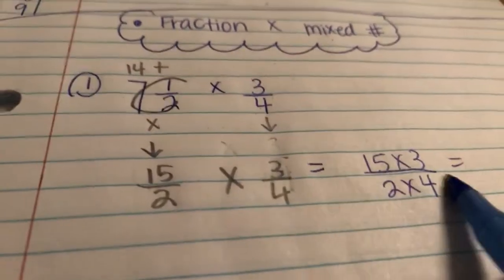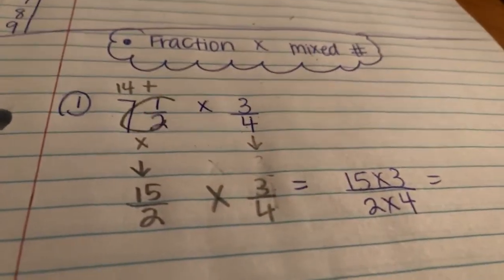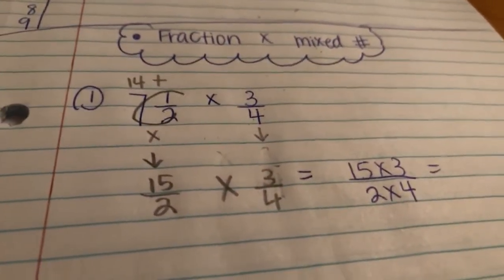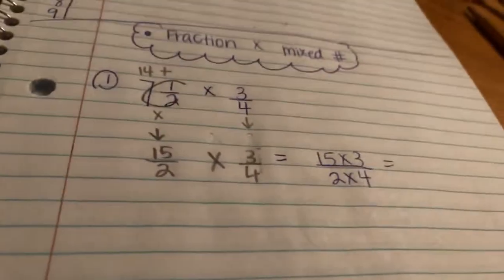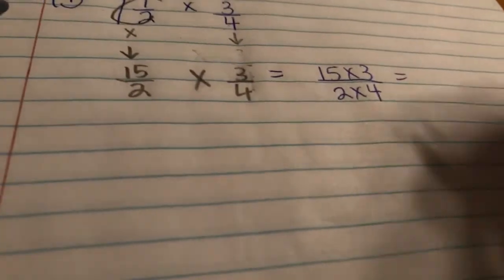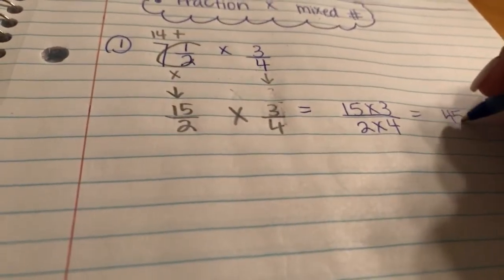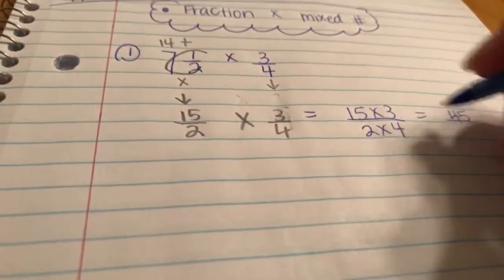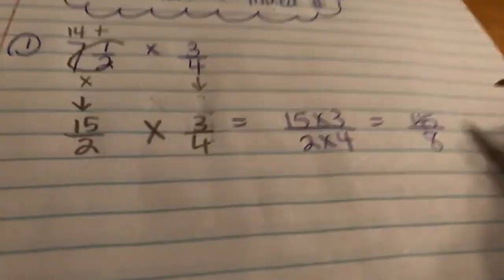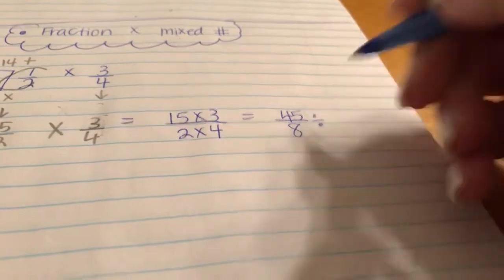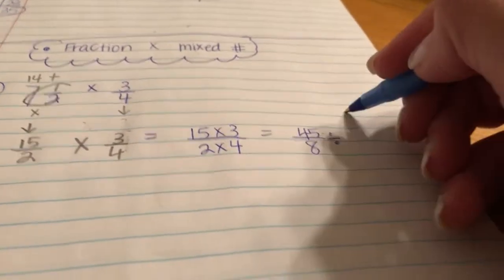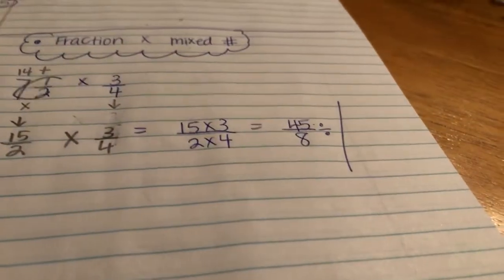Move across, figure things out, do it off to the side if you have to. Use your resources. If you have your division cheat sheet, you have a cheat sheet for 15. 15 times 3 should get you 45. 2 times 4 is 8. Guys, this is 45 divided by 8. This is still a right answer. See if you can get another answer.